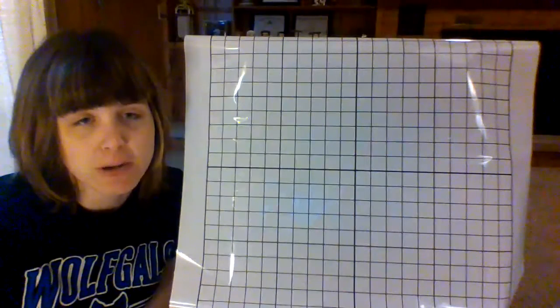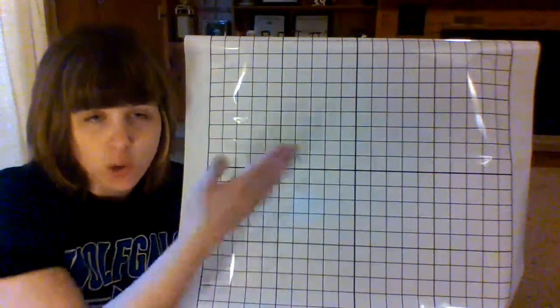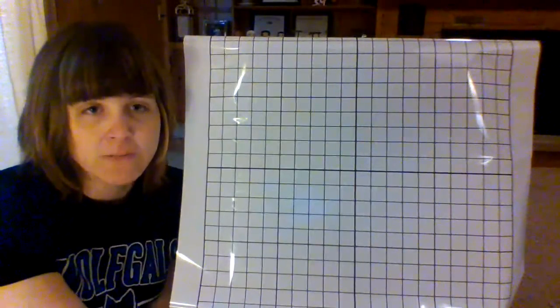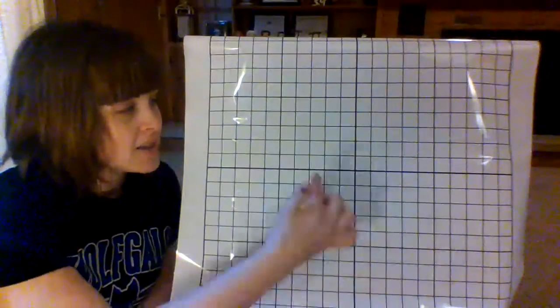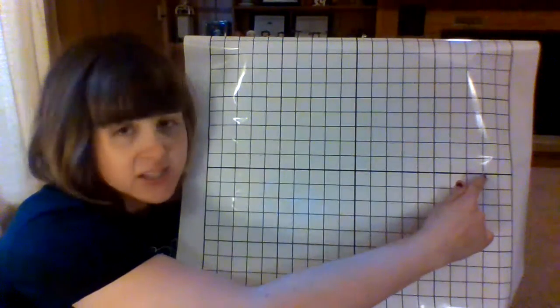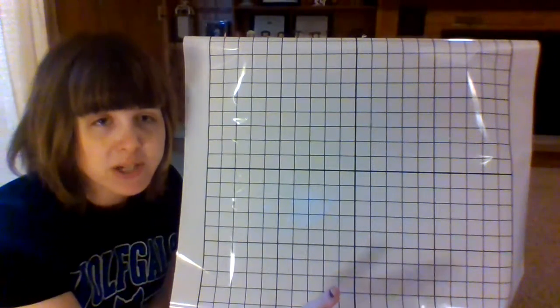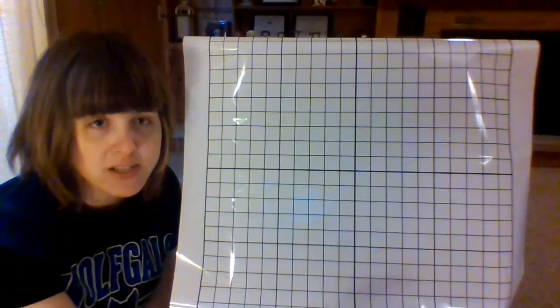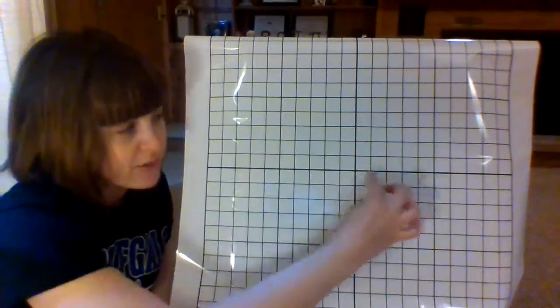Before you can graph complex numbers, you need to know that this is the normal coordinate plane that you're used to. But when you graph complex numbers, this becomes the real axis, and this becomes the imaginary axis. It's pretty similar to graphing points, but this is where you'll graph the real part. If it's positive, you'll go this way.